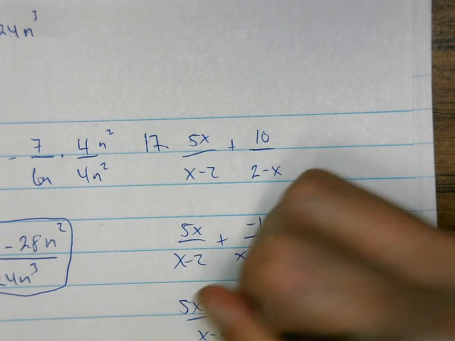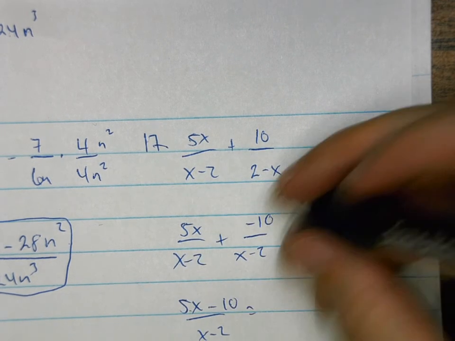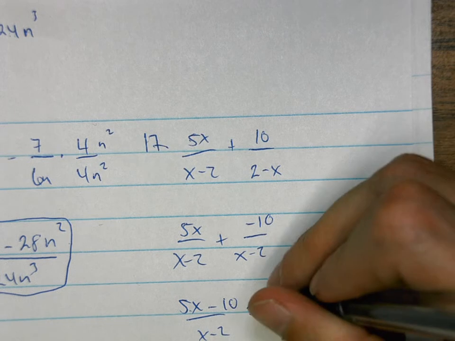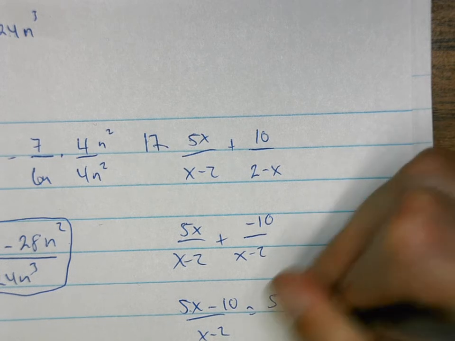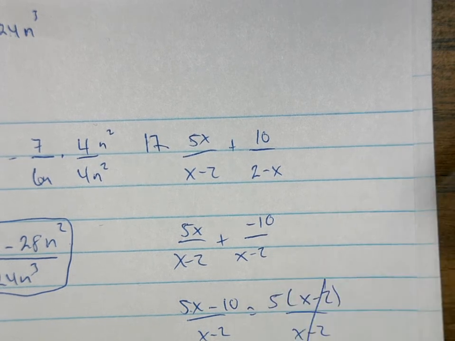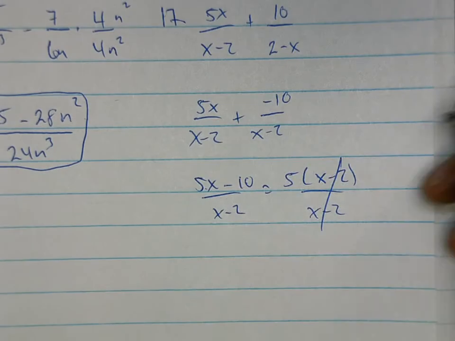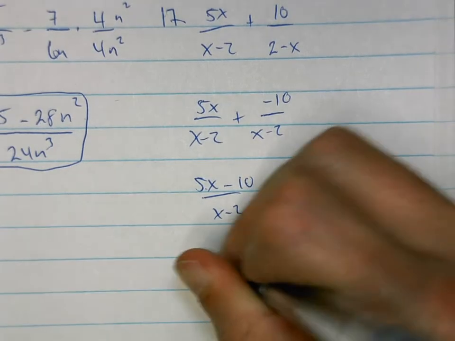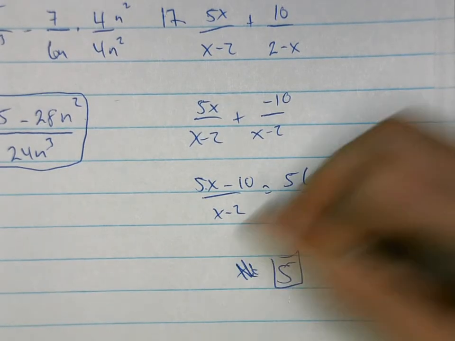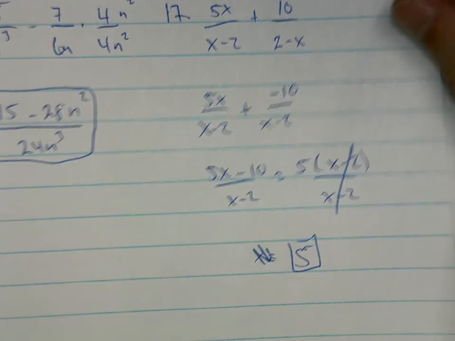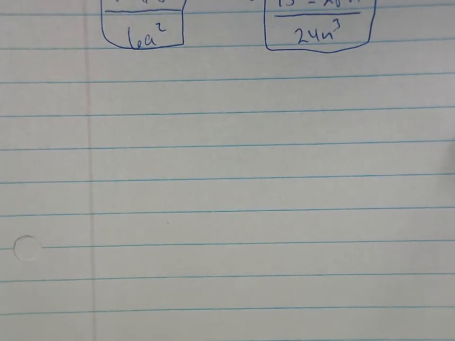The GCF of 5 and 10 is a 5. So you pull out the 5 and you're left with an x minus 2 over x minus 2, and those cancel. Your final answer is not even x, just 5. Final answer is 5. Answer's 5.